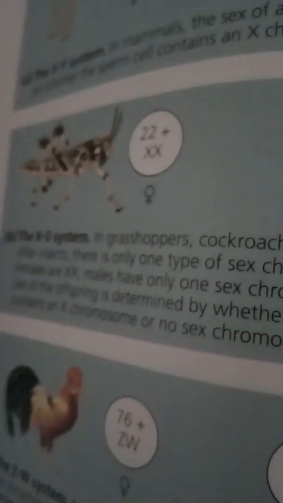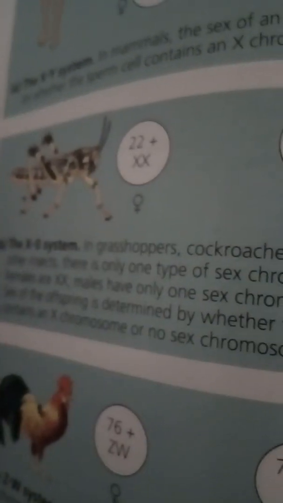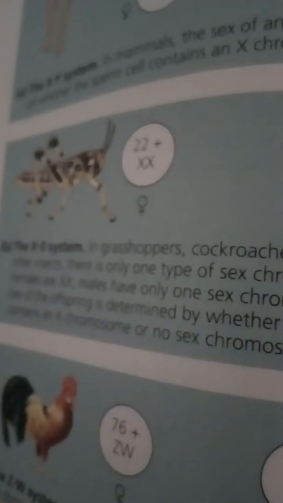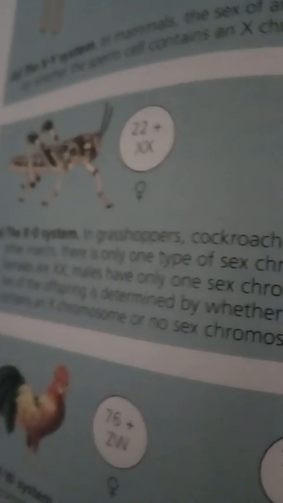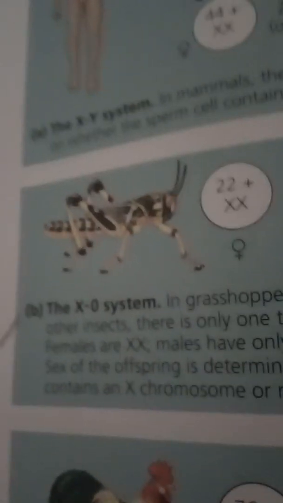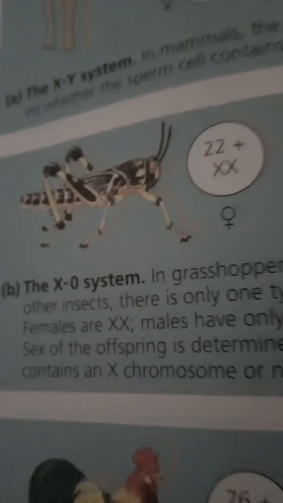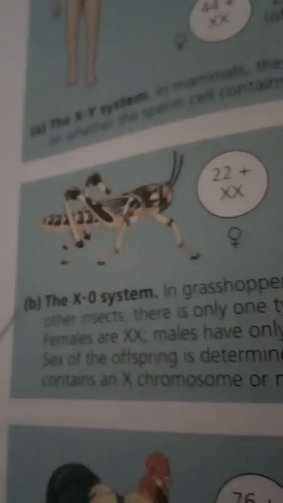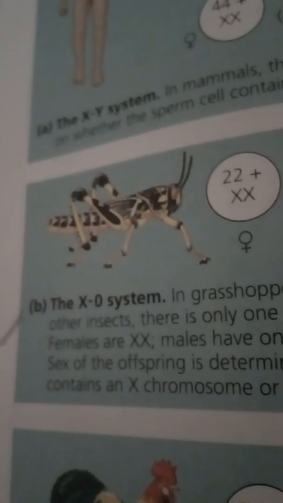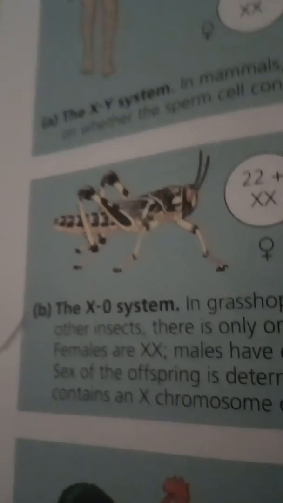In contrast, sperm fall into two categories. Half the sperm cells a male produces contain an X chromosome, and half contain a Y chromosome. We can trace the sex of each offspring to the moment of conception. If a sperm cell bearing an X chromosome happens to fertilize an ovum, the zygote is XX, a female.